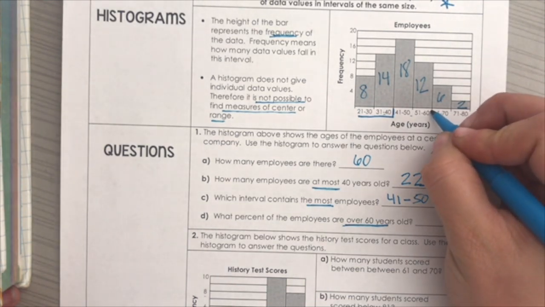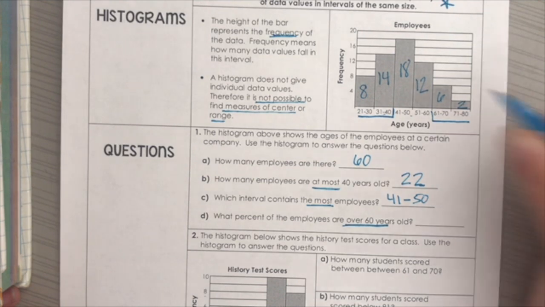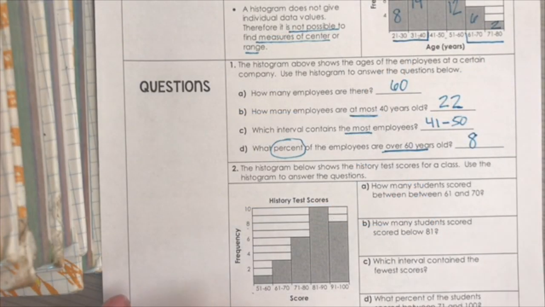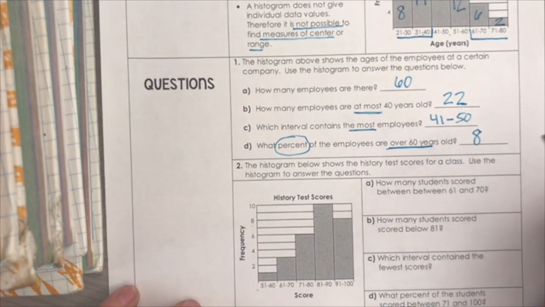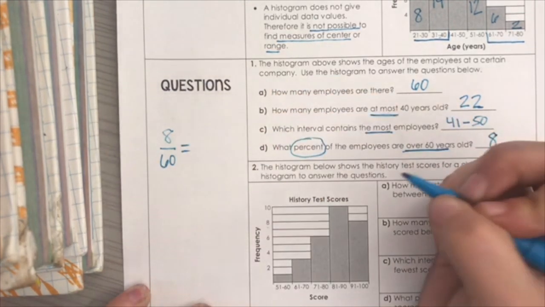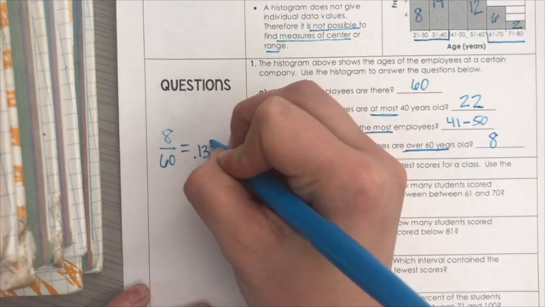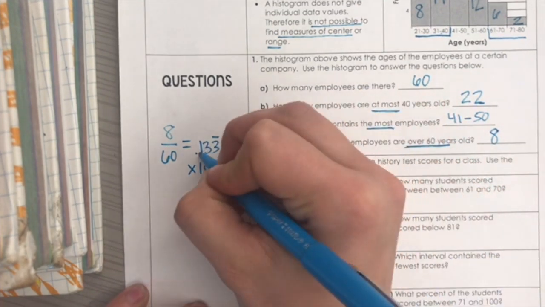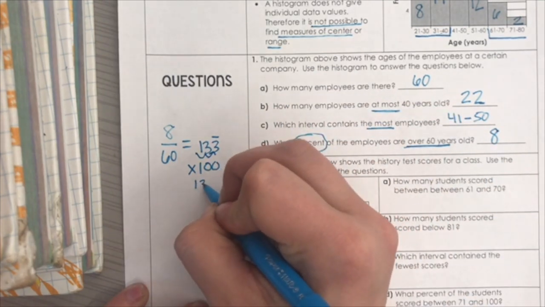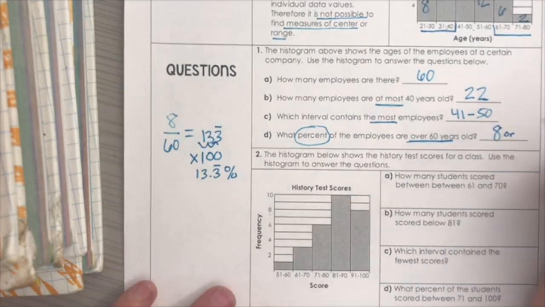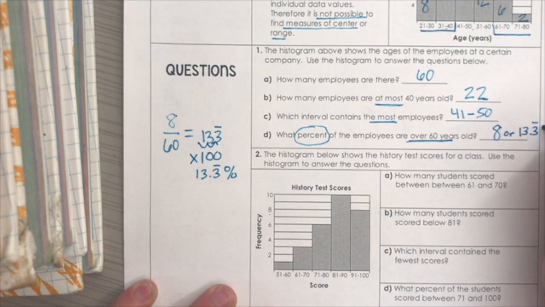So over 60, we're going to have these last 2 intervals. 6 plus 2 is 8, but it's asking for the percentage. So to find the percent, if 8 people are over 60 years old, we're going to take 8 out of our total amount of 60 people, and we're going to divide that, and we're going to get 0.133 repeating. To change that to a percent, we're going to times it by 100, so that moves the decimal over twice, so we're going to have 13.3 repeating percent. So we're going to say 13.3 repeating percent.